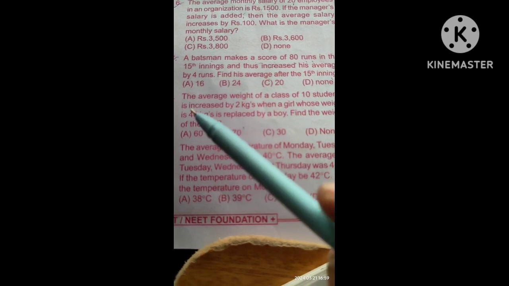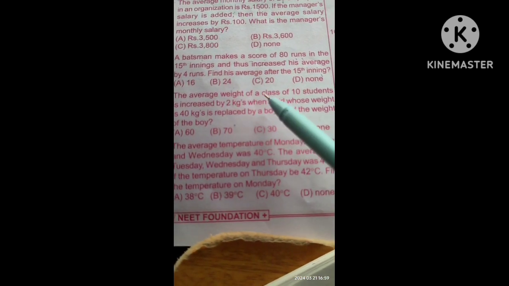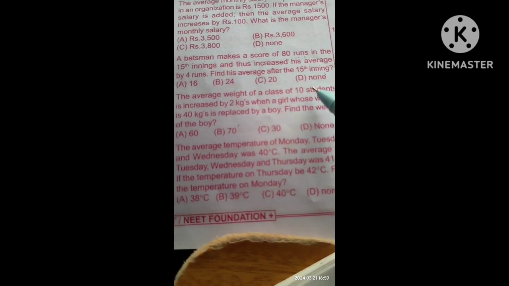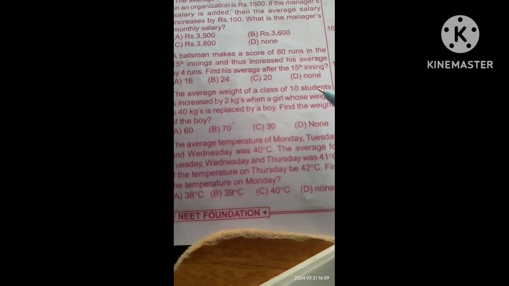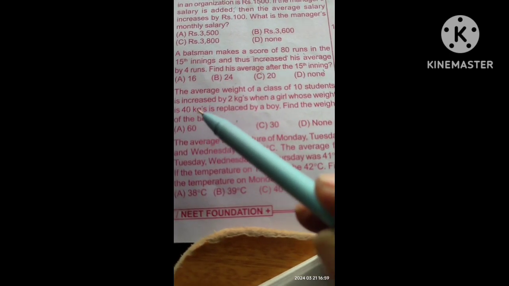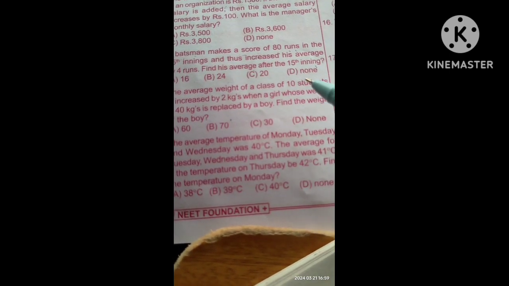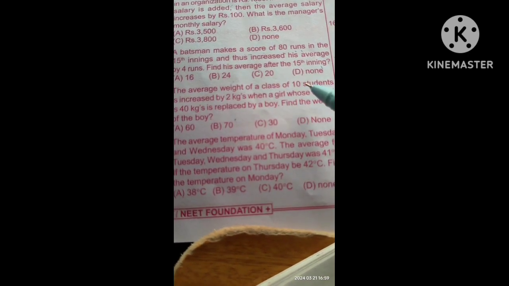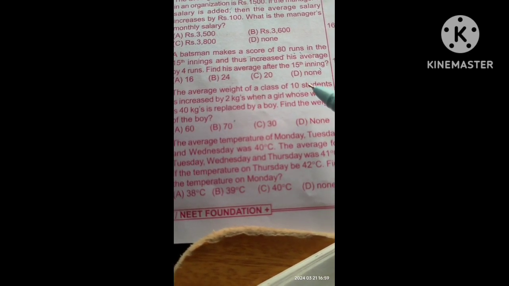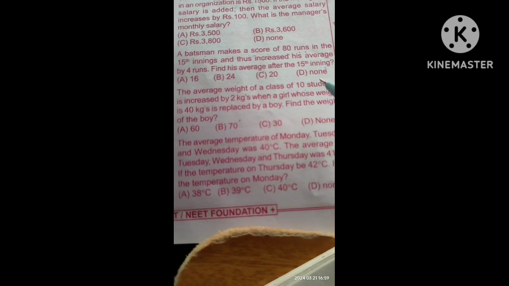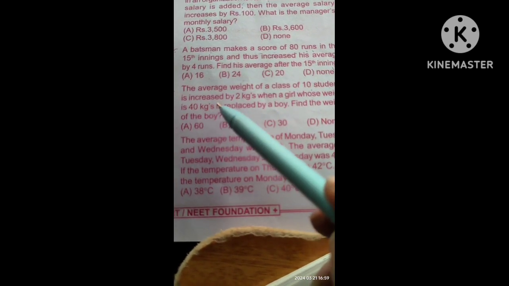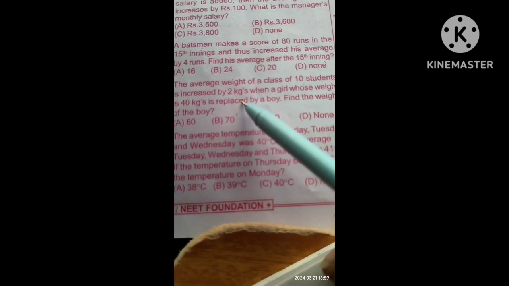See the question once again. The average weight of a class of 10 students. 10 students are there in the class. They have not said the average weight. They are saying that the average weight of the 10 students is increased by 2 kgs.